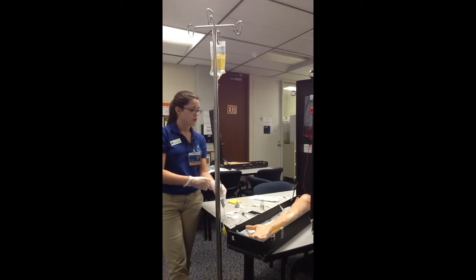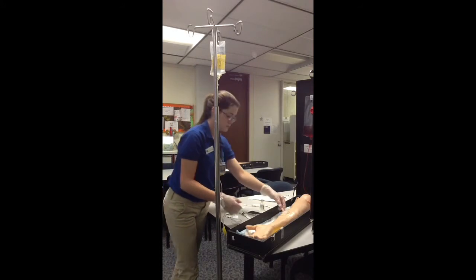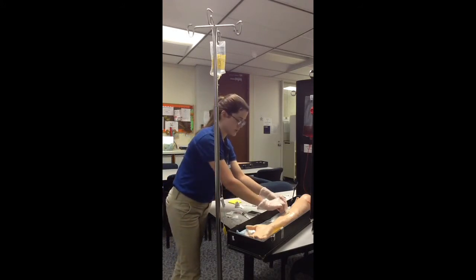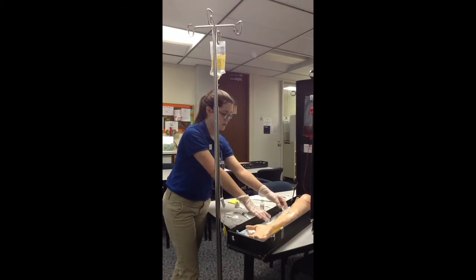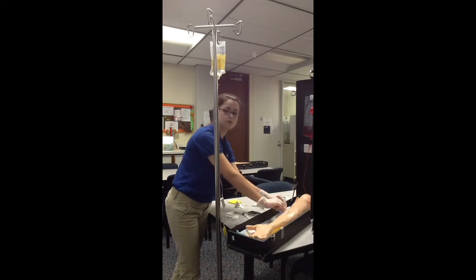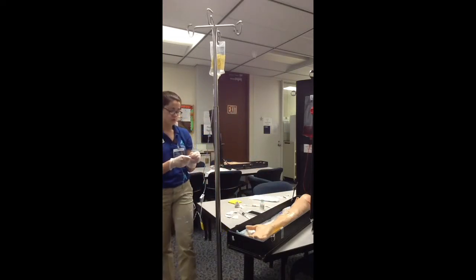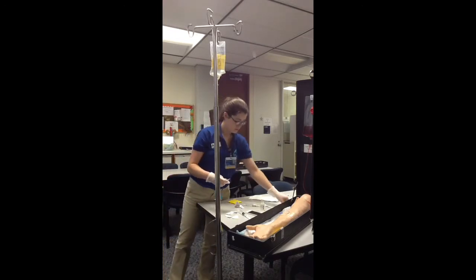Fine. Okay, so now her medication is over, it's finished, so I'm going to come back, and again I'm just going to check the IV site for any phlebitis or infiltration, and that looks good. So I'm going to clamp the INT while removing the needleless device. And this is an old one, so I'm going to throw this one away.